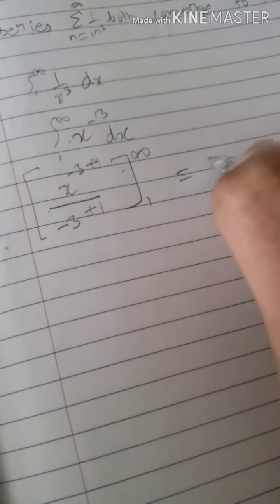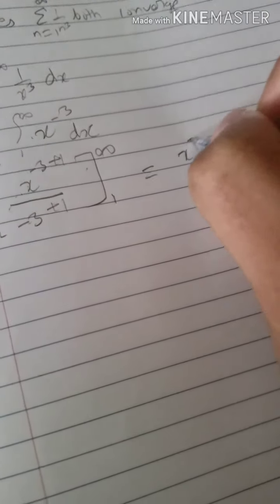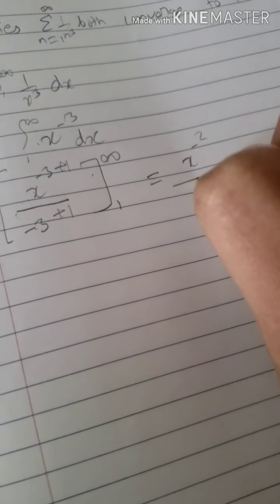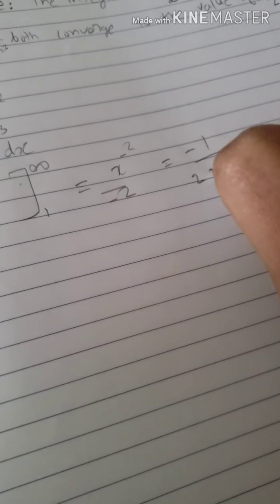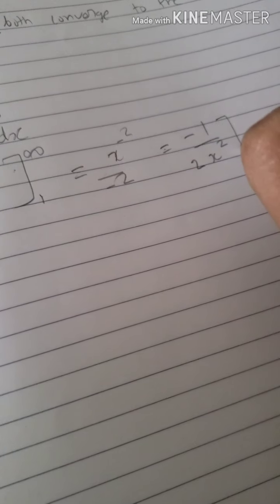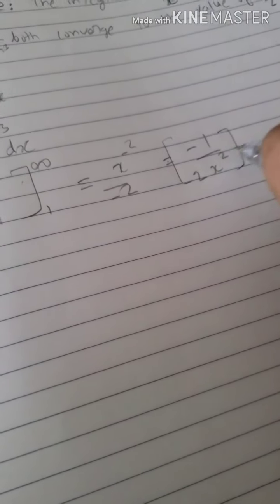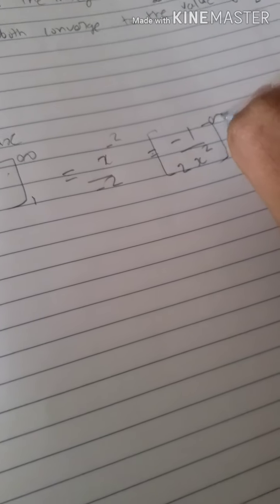So this will become x to the power negative 2 over negative 2. We can also write this as negative 1 over 2x squared, going from 1 to infinity.